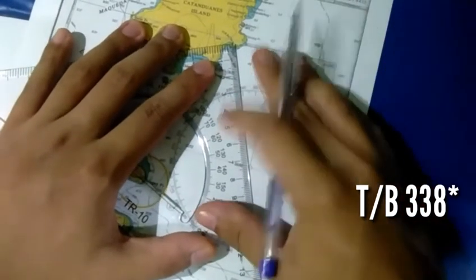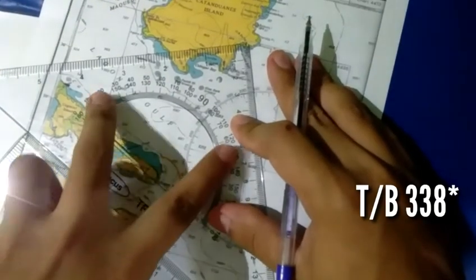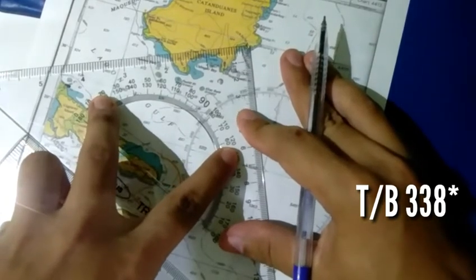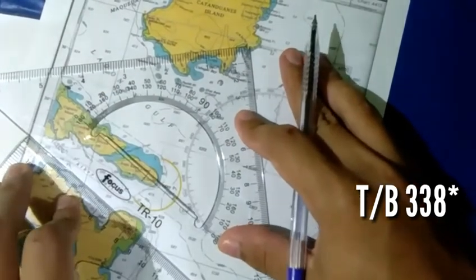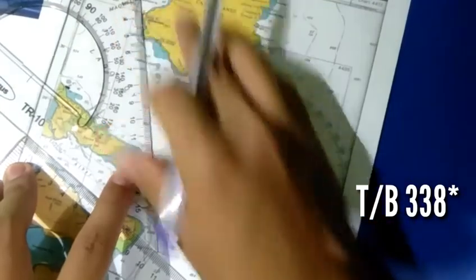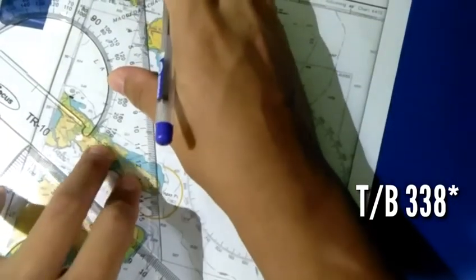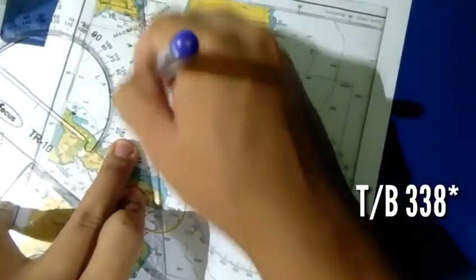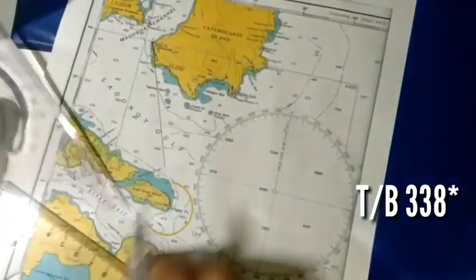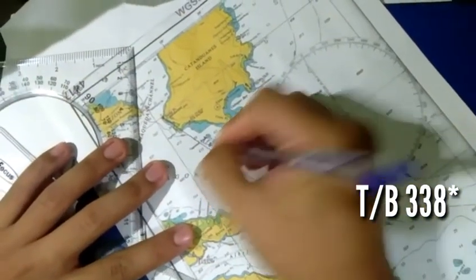So here, and since it is on the point, we'll move it here. This would be our true bearing.